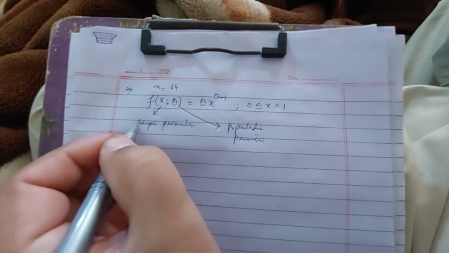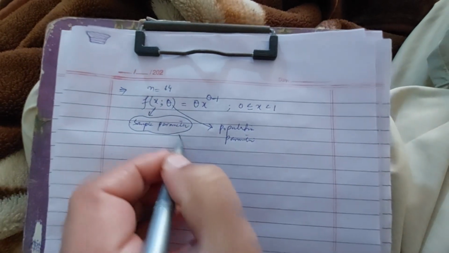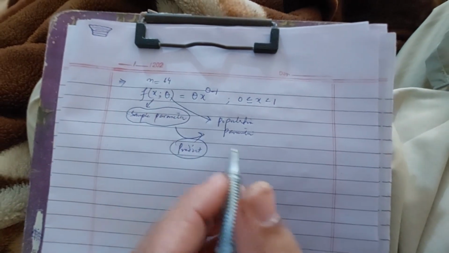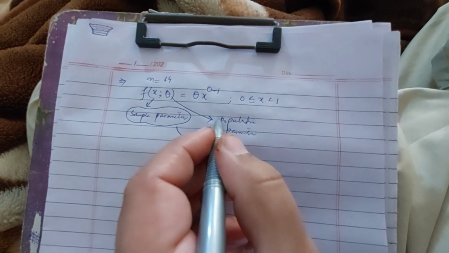What we do in a confidence interval is that using the sample parameter we predict the confidence interval for the population parameter.